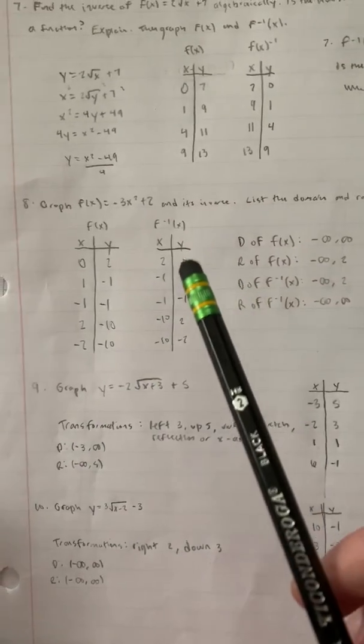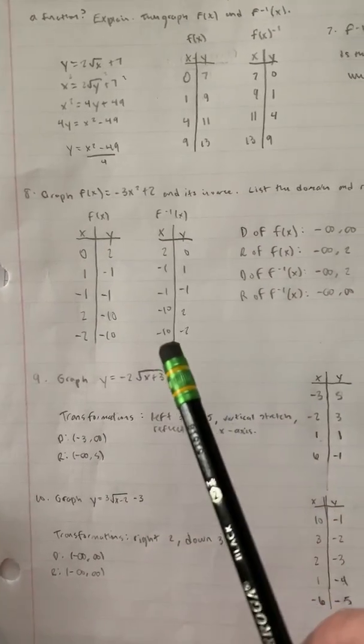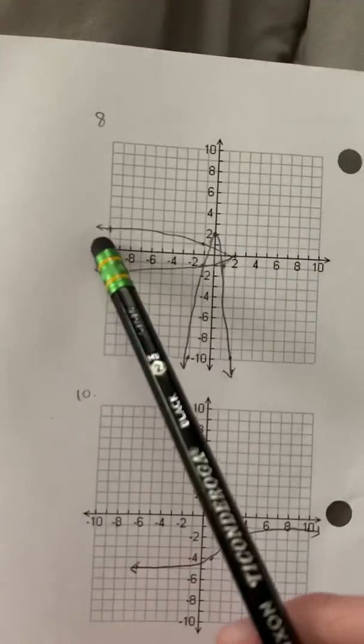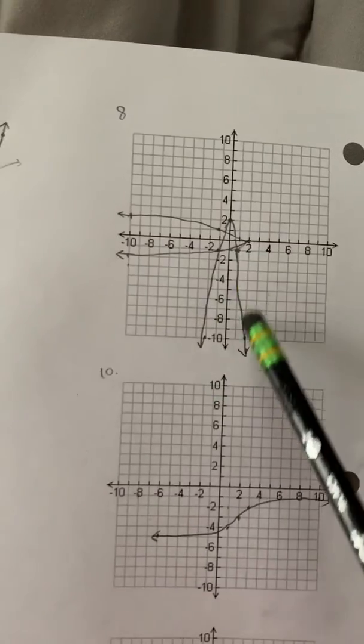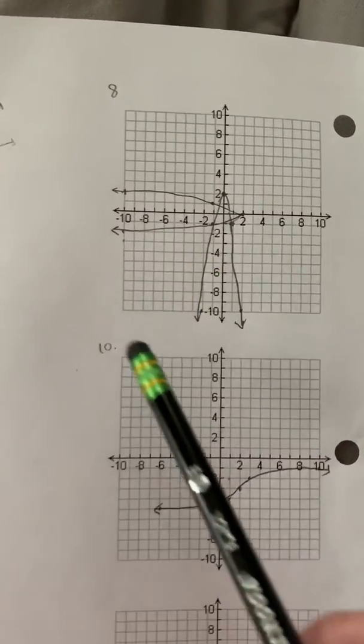And then to get the inverse, you just flip both sides. Once you plug that in, you get both of these quadratics. And you can see they're inverses of each other.